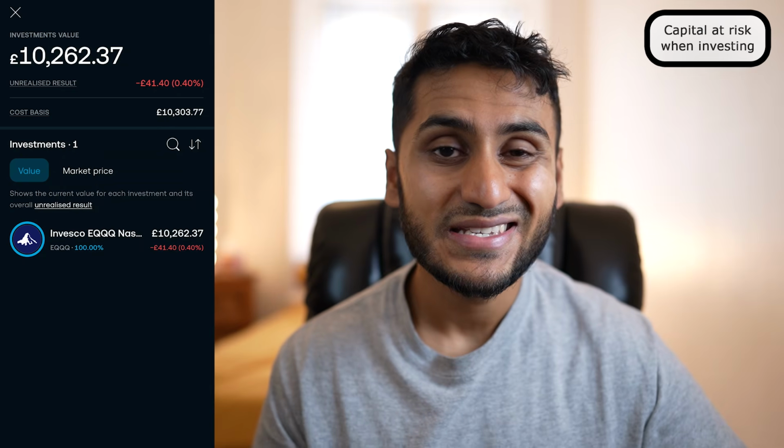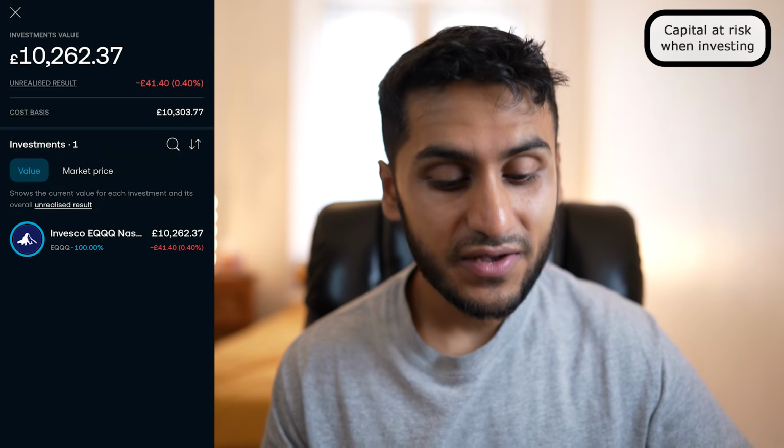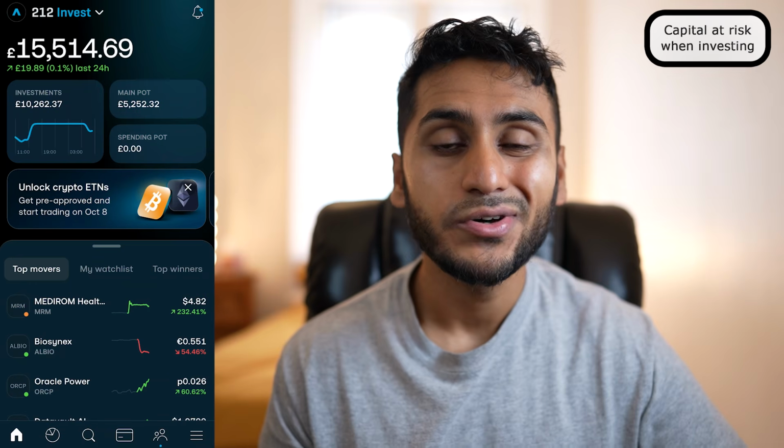You can see your cost basis. It's very nice to see that. You can see what you're invested into. For me, I'm only invested into one fund and the rest is in cash. Speaking of cash, now in the home menu, you have the main pot and the spending pot.